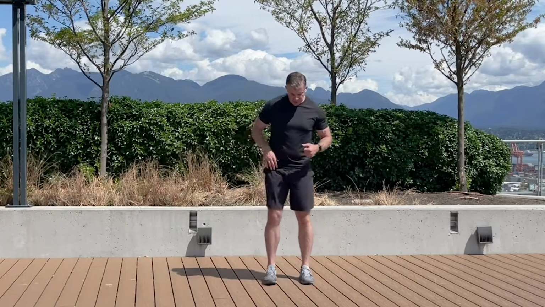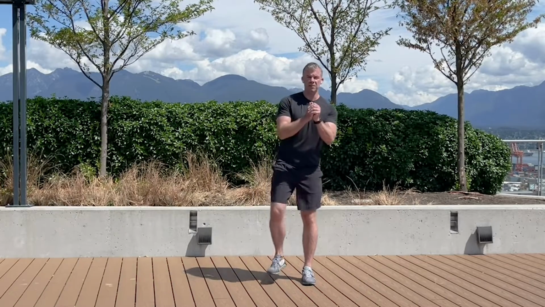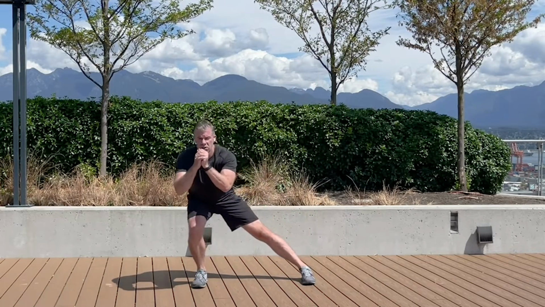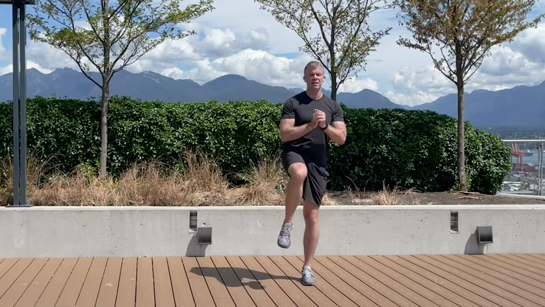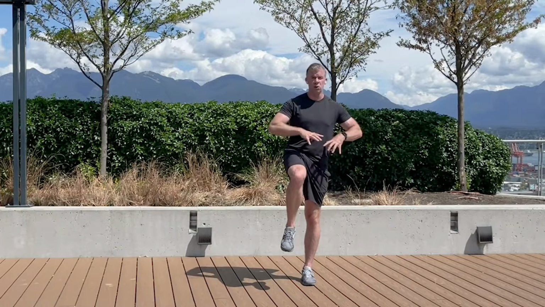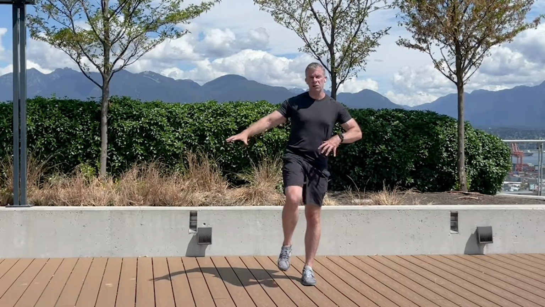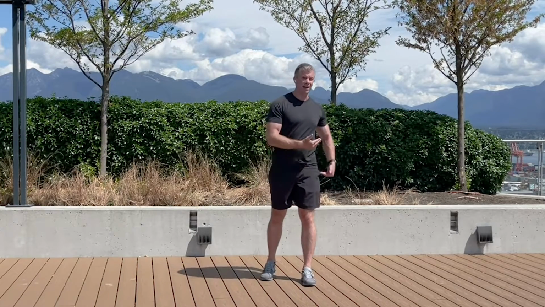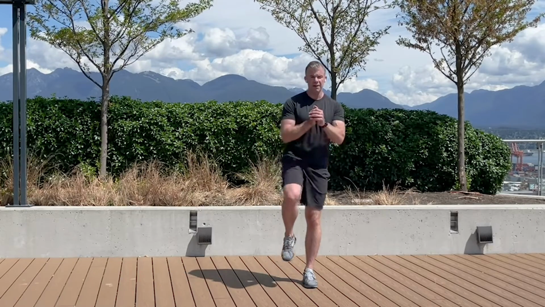So we start in the same position, drop down to the side, push ourselves back up, and we balance here on this side for 3 seconds. I want you to be in full control here. Now we're working the gluteus maximus and gluteus medius on the right side to push ourselves up, but also on the left side to stabilize and balance.